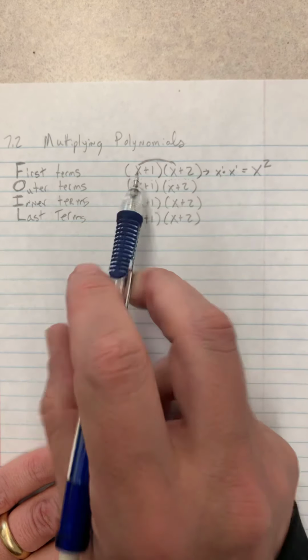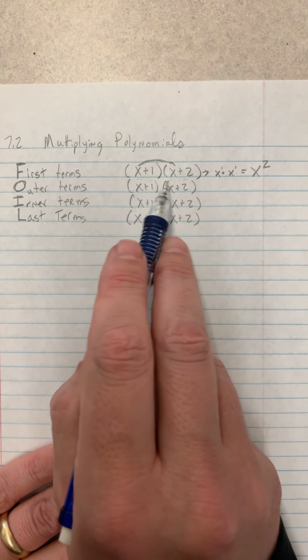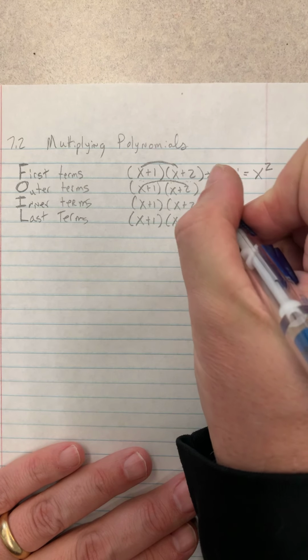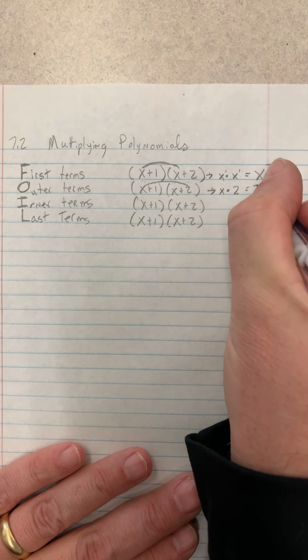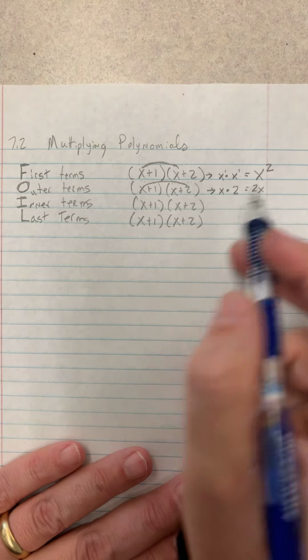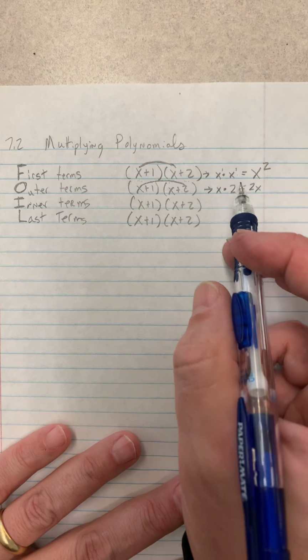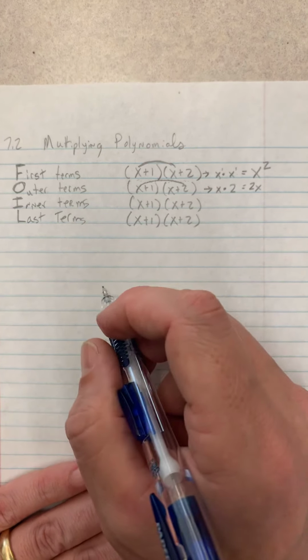And again, I'm just following distribution. x was multiplied by x. x also has to be multiplied by 2. So that step is x times 2, which is 2x. Do I have to write it out every time like this? Maybe, if I'm not getting correct answers, but as we move on, you will get very efficient at doing these.